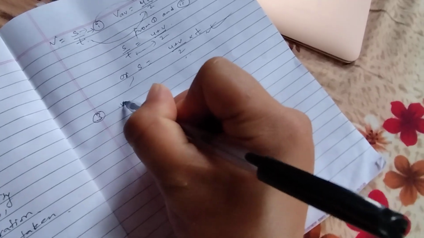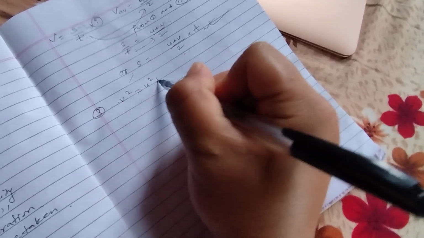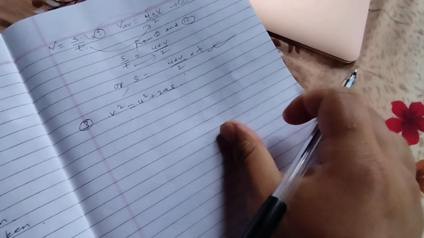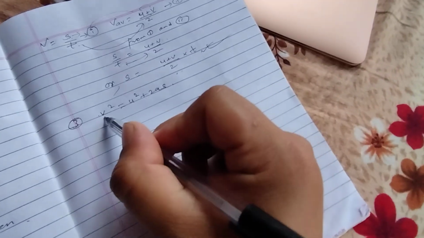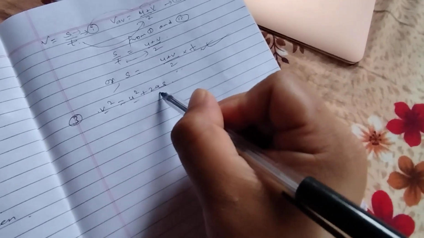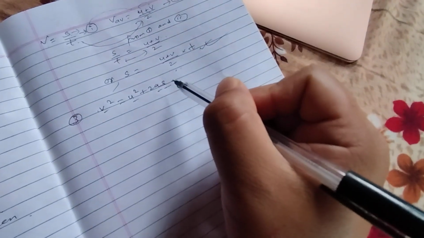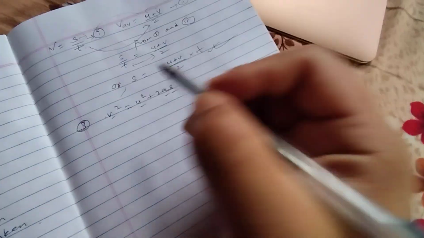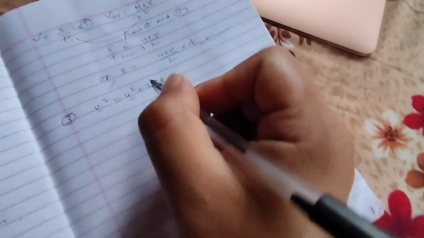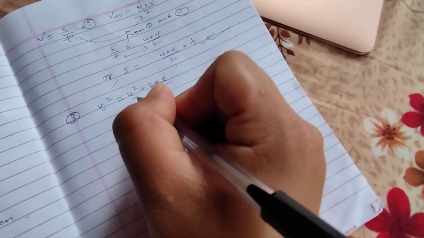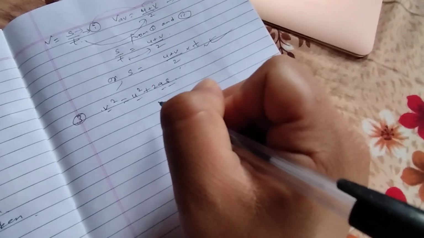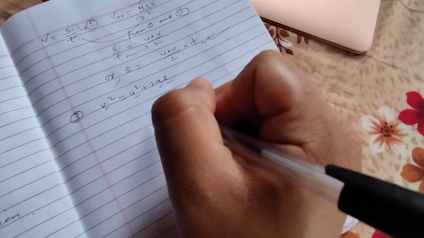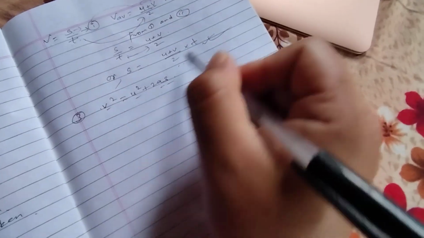Now going to the third relation, that is v² = u² + 2as. We can consider v the final velocity, u the initial velocity, a the acceleration, s the distance or displacement covered. And to derive this relation, there are many ways to derive the relation, but I'll derive this relation from this relation.